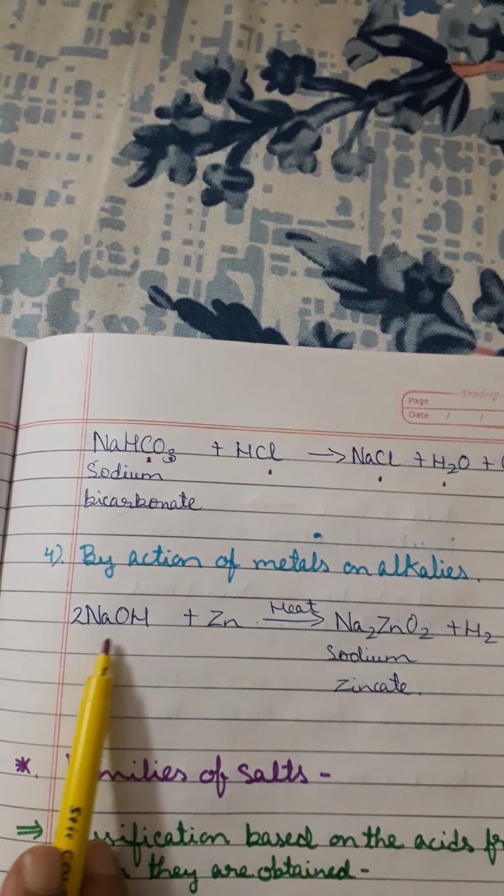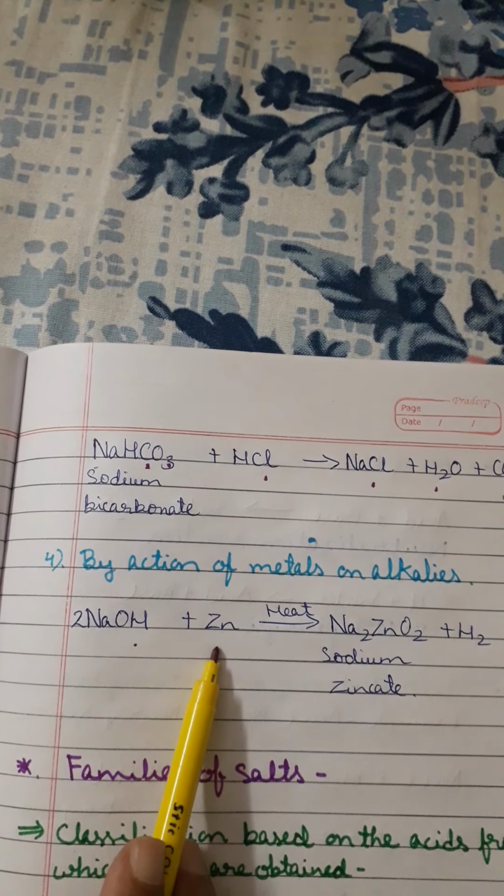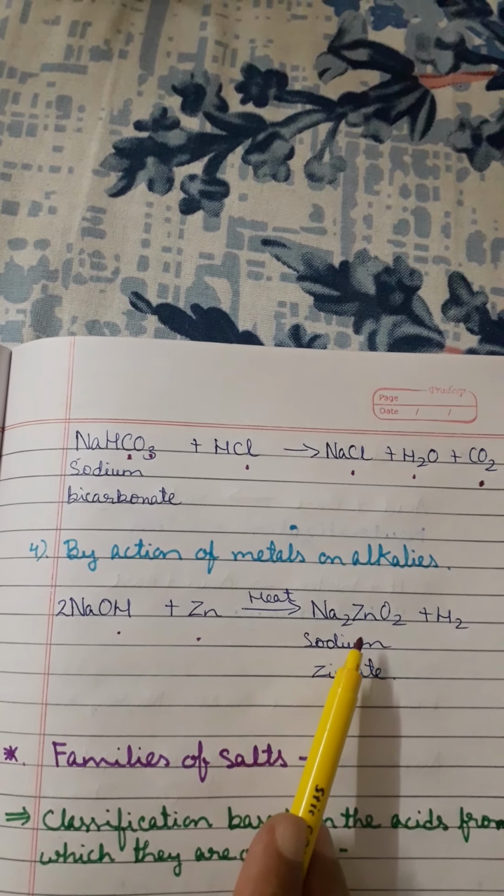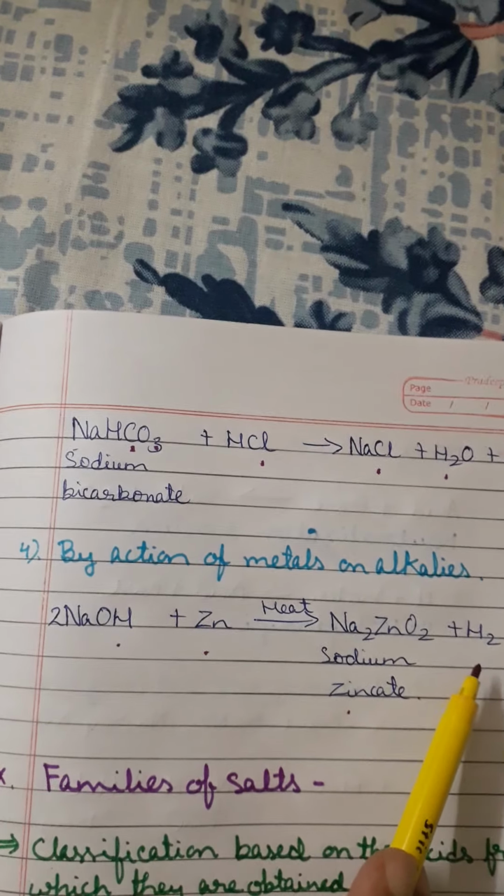For example, NaOH plus zinc, when we heat it, we are getting sodium zincate plus hydrogen.